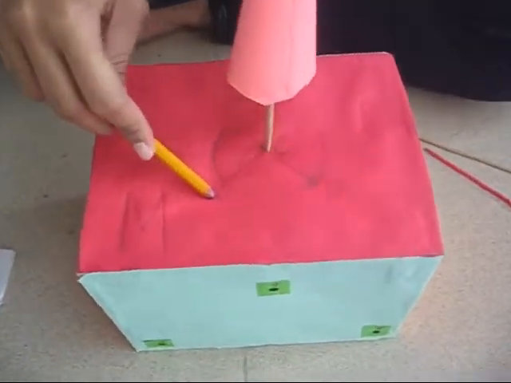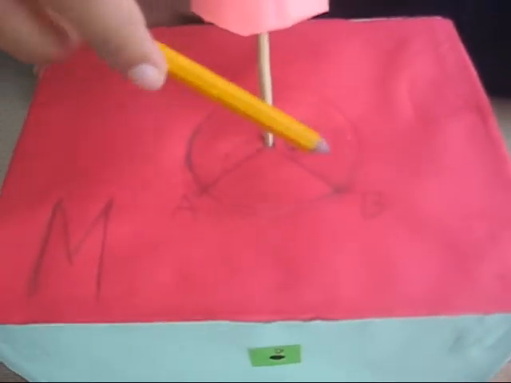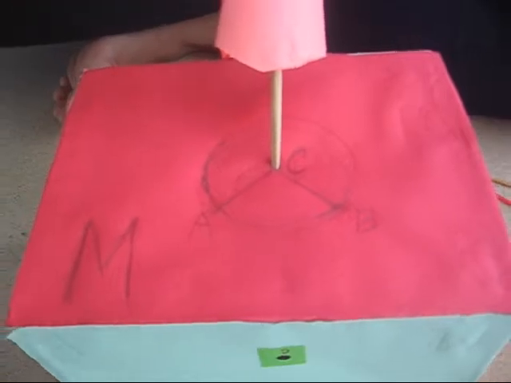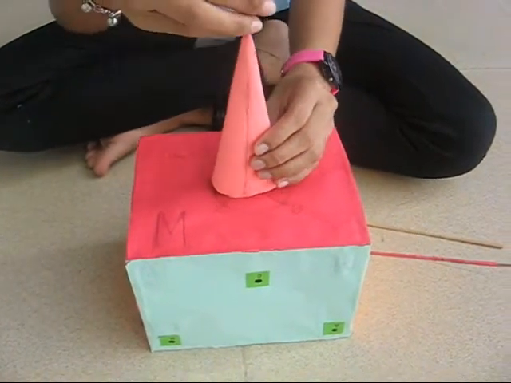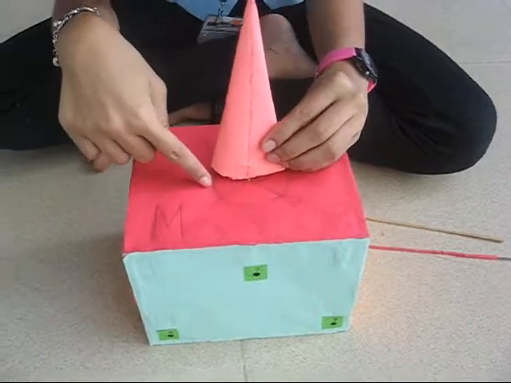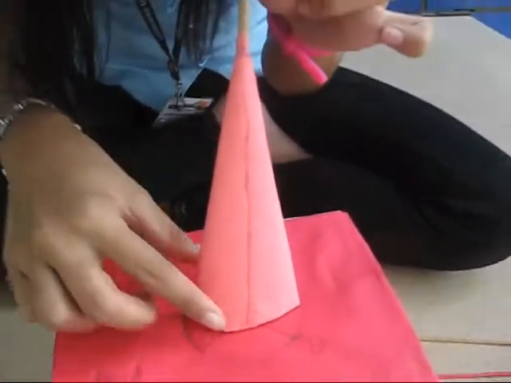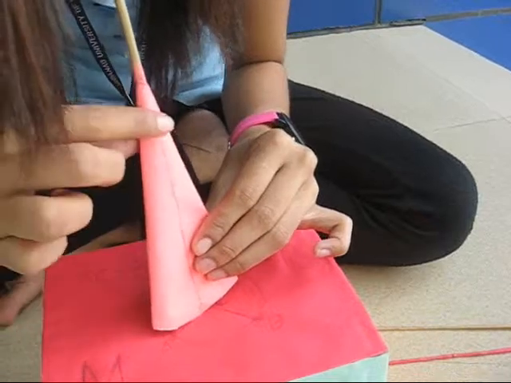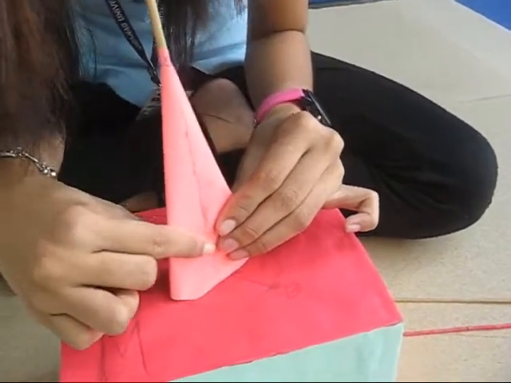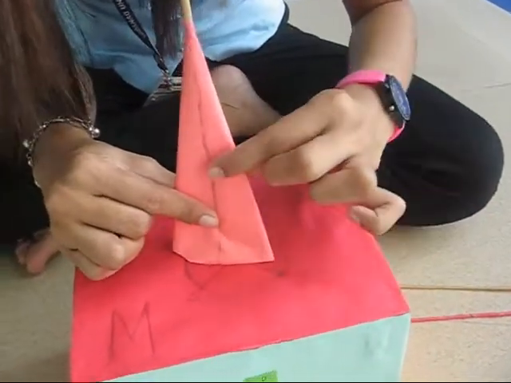So this AC and this BC are equal, so AC is equal to BC. So therefore this triangle PCA, this portion here, is equal to this portion here, triangle.